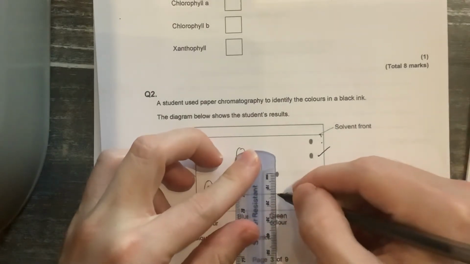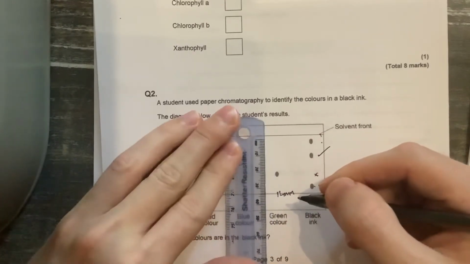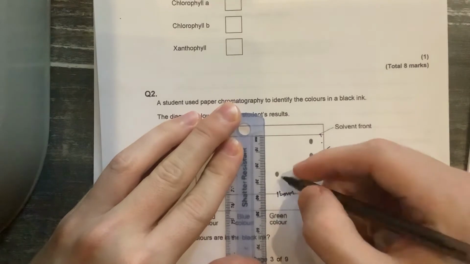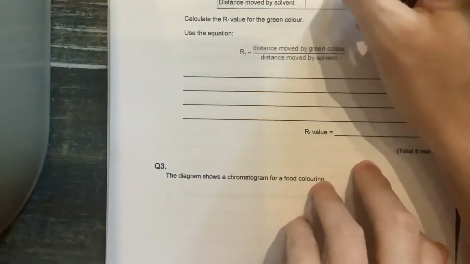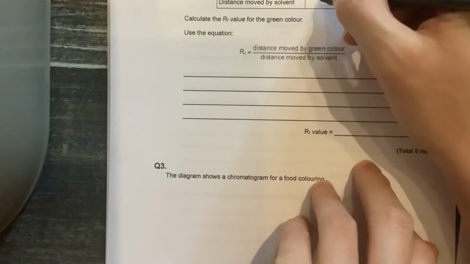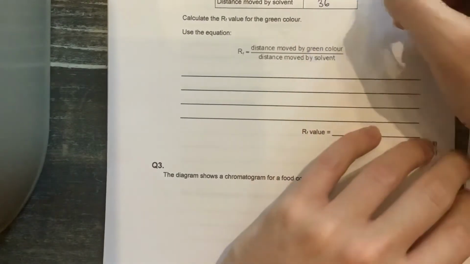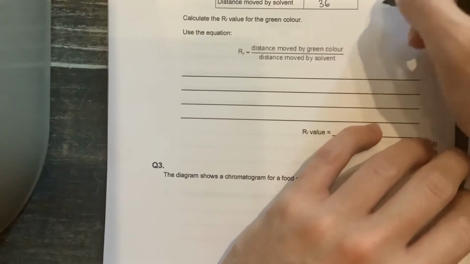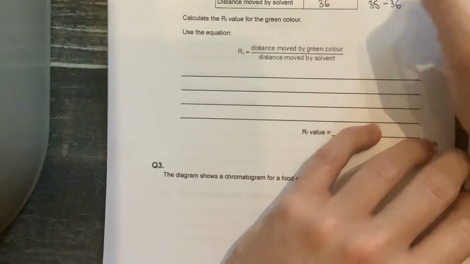So it travelled 12 millimetres and the actual solvent travelled 36 millimetres. So don't be afraid to get your ruler out and use the diagram. They do give you a range though, 10 to 14 and 35 to 36. So they do give you a bit of a range.